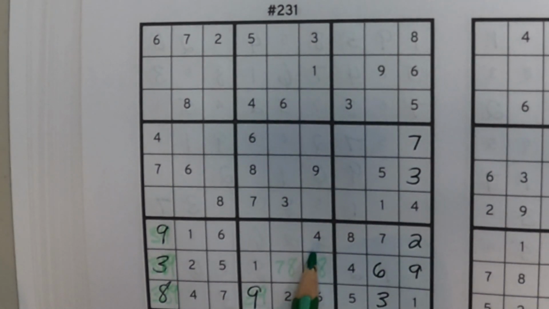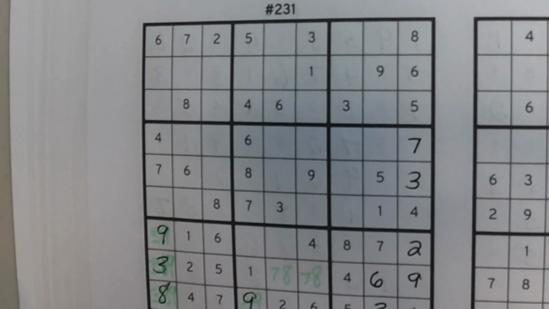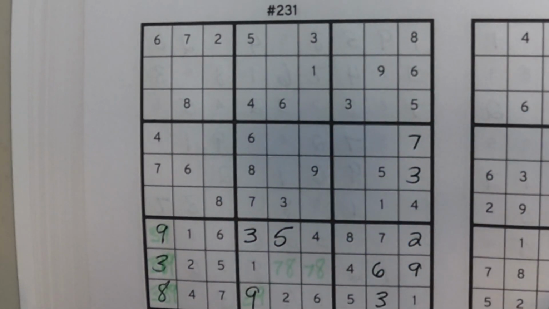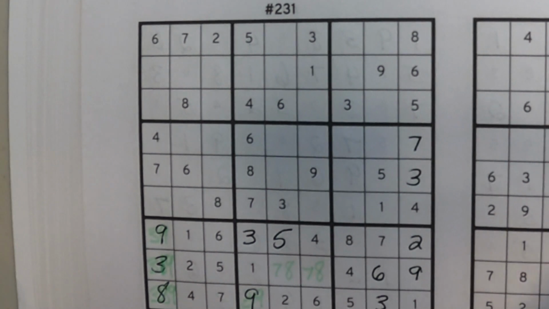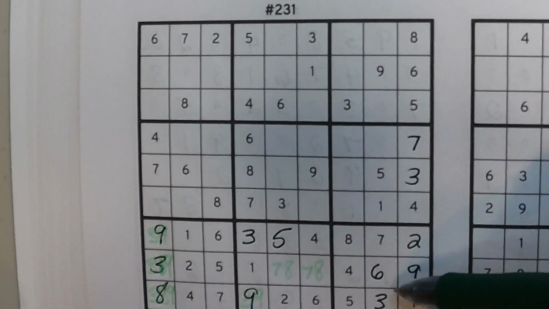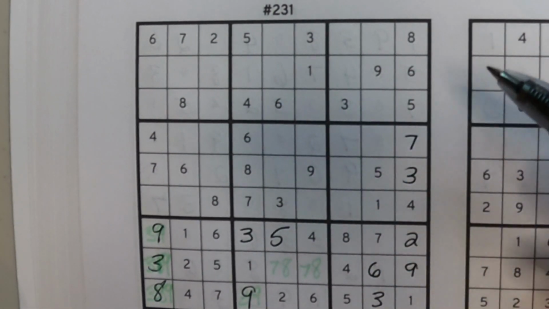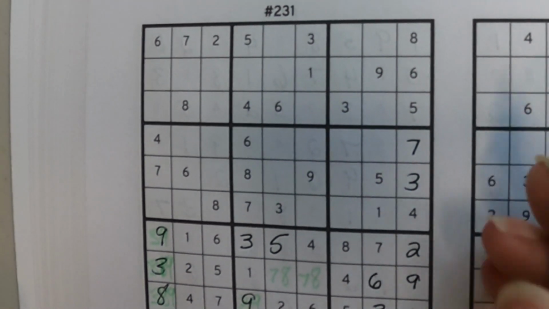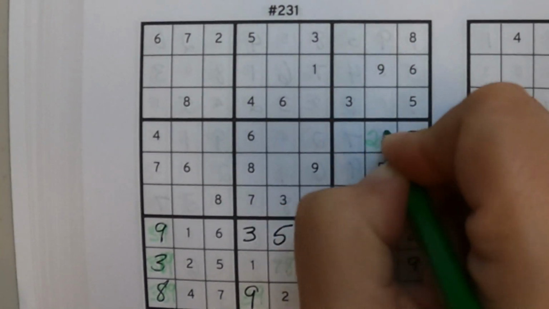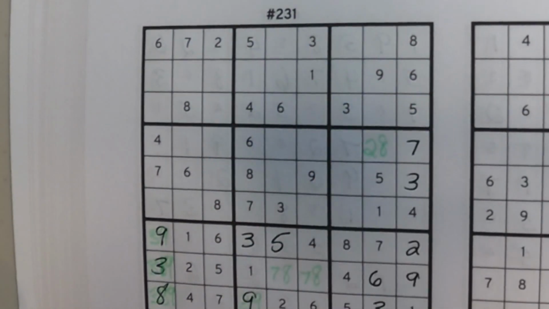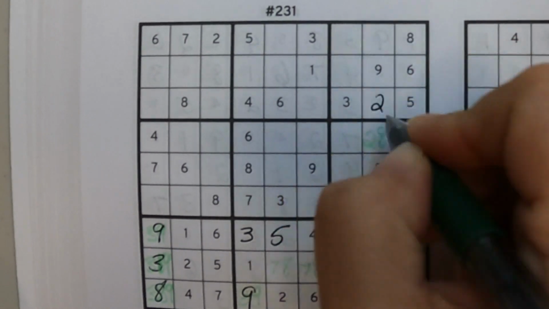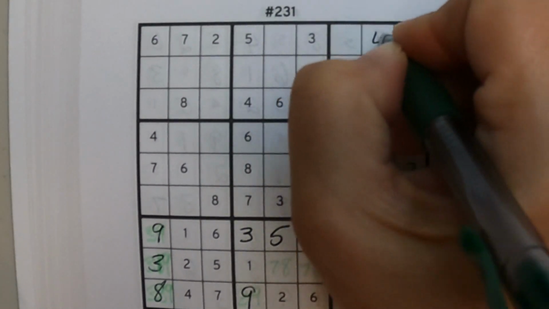For this row, we're missing 3 and 5. We've got a 3 here, so 5, 3. For this column, we're missing 2, 4, and 8. We've got a 4 here, so 2, 8. 4 and 8 here, so this is our 2. That makes this our 8 and our 4.